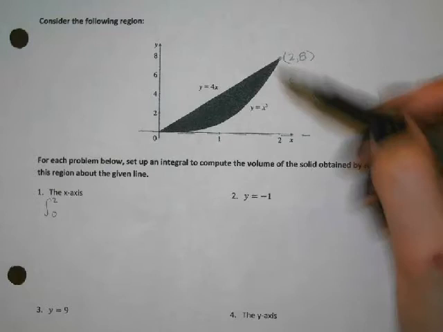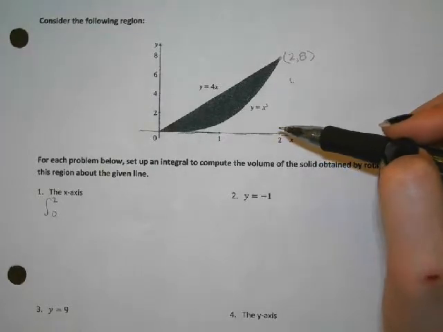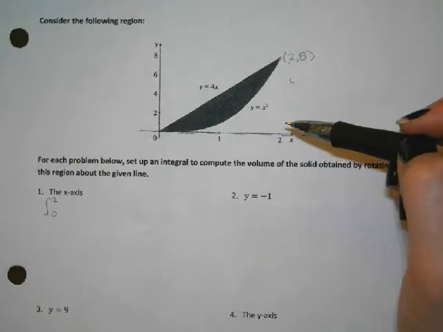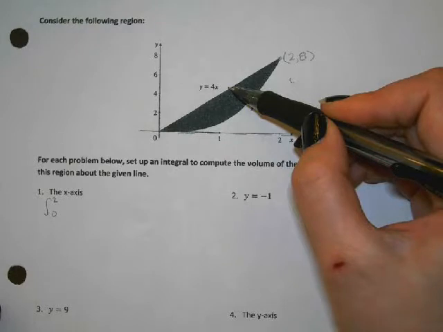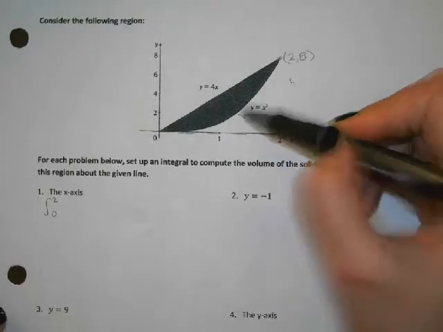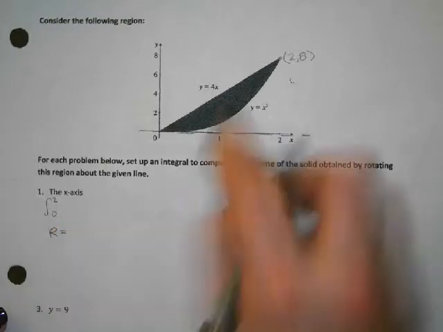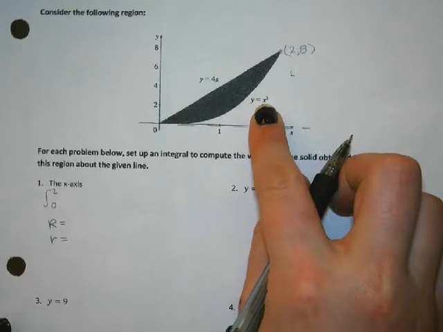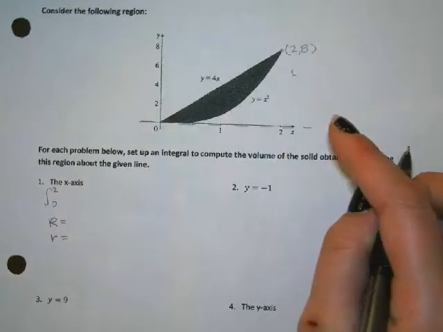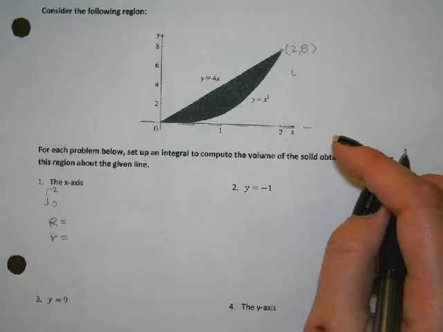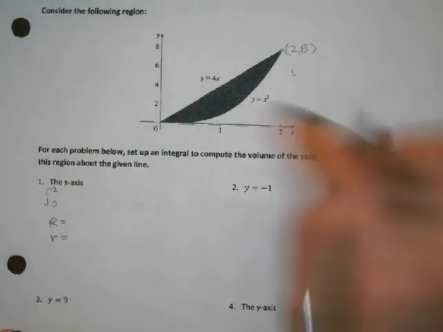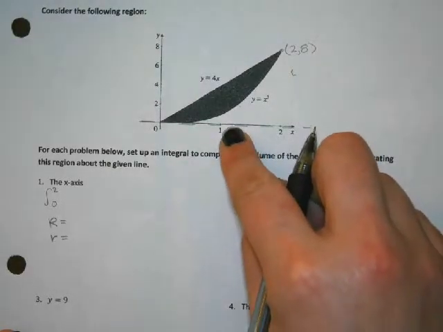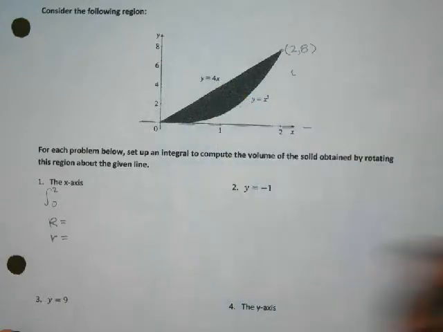All right, so now we need to figure out which curve is the furthest from the axis of rotation and which curve is closest. So the 4x is furthest and the x to the third is closest, okay? So my big R is going to use the 4x and my little r is going to use the x cubed, okay? Now we know that since the big R is using 4x, we have to figure out what top minus bottom would be. Okay, so we have the axis of revolution, we're going to use this, and we're going to use the 4x. So if I do top minus bottom, what do I have?